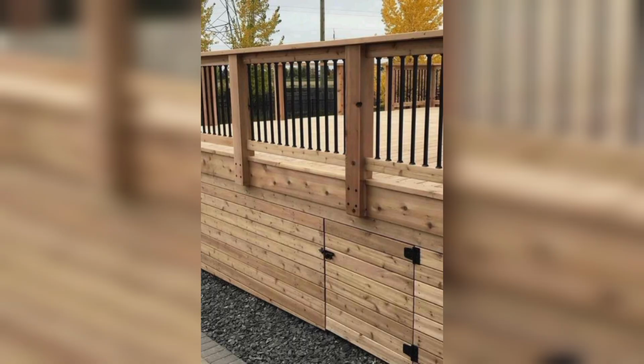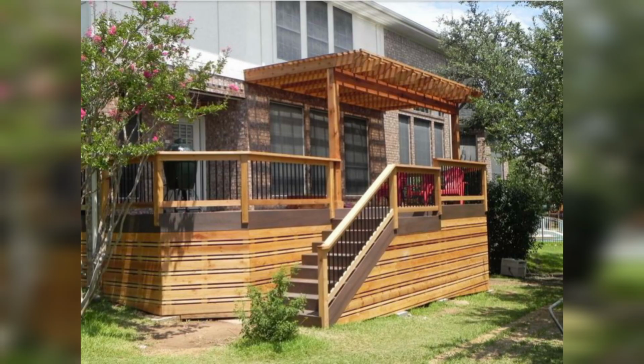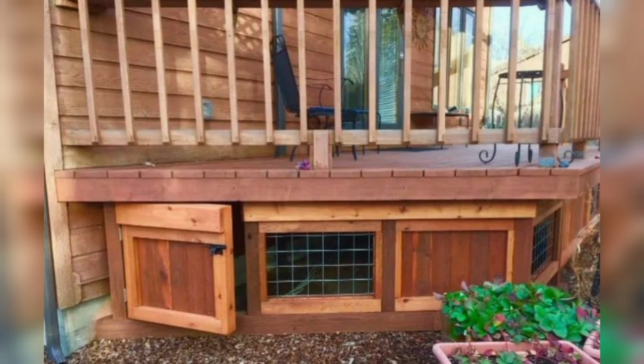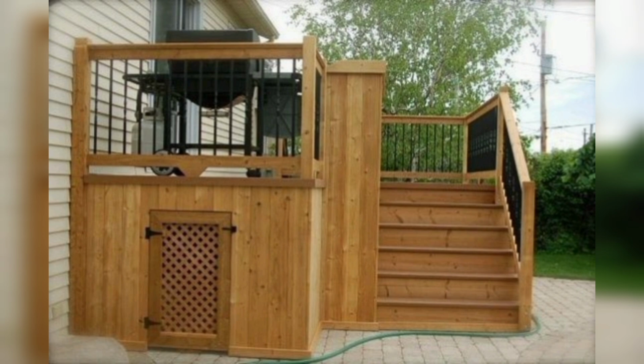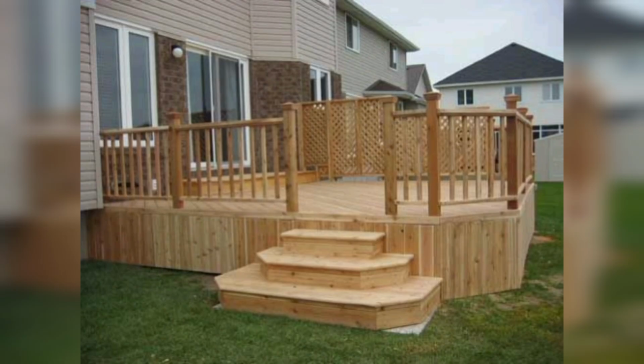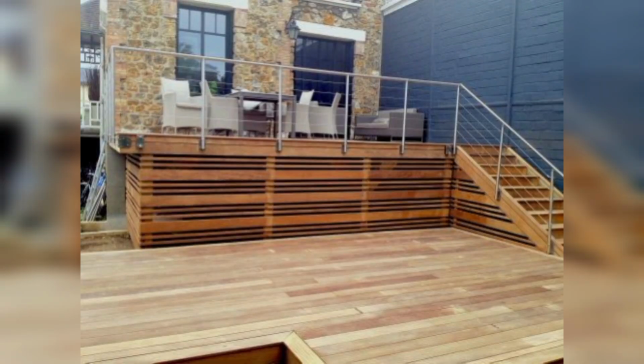Design ideas for a mobile home deck are often an excellent opportunity to explore living space, enhance aesthetic appeal, and create a functional outdoor area to relax or entertain.